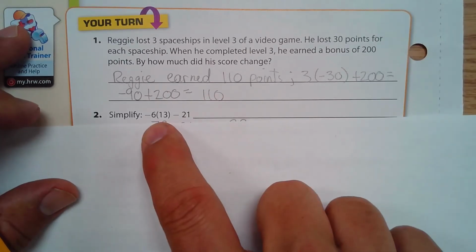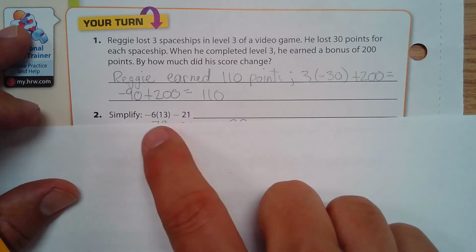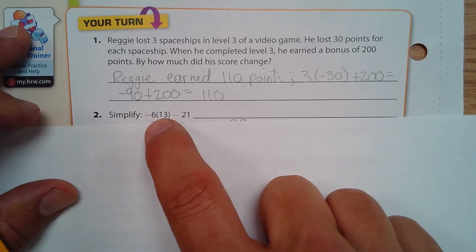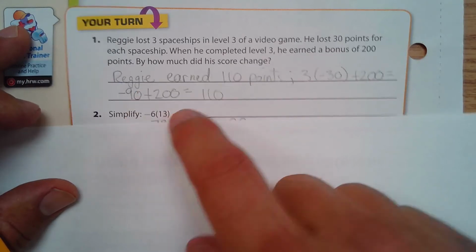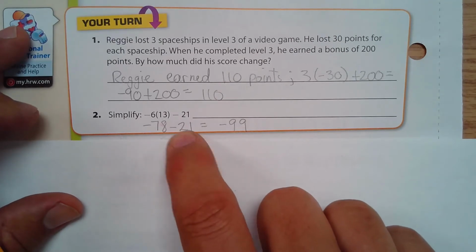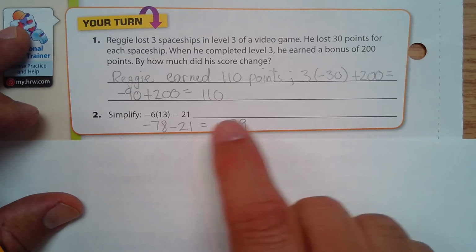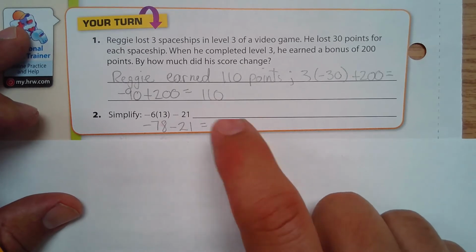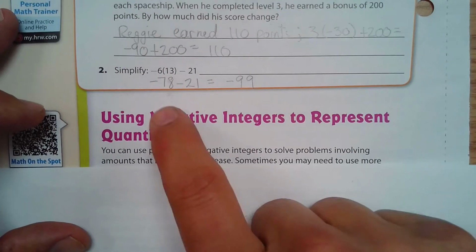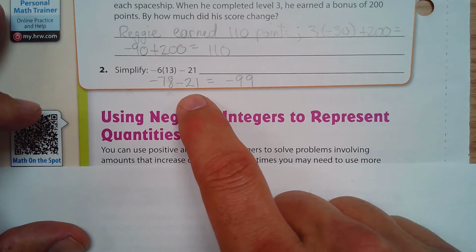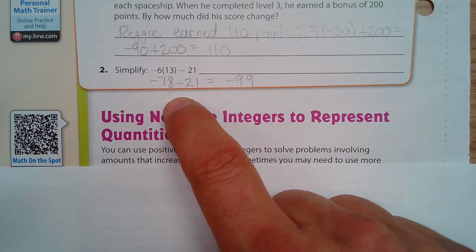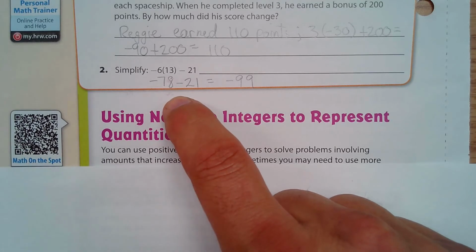And then we have this: simplify negative 6 times 13 minus 21. Well, first thing I have to do is multiply. It's negative 6 times 13, and negative times positive is a negative. So that's going to be negative 78. And then I have to subtract 21. Same sign, so I have to add them up. It's 99, and they're both negative, so it's going to be negative. And please don't confuse this with multiplying. I know that a negative times a negative is a positive, but a negative plus another negative is another negative number.